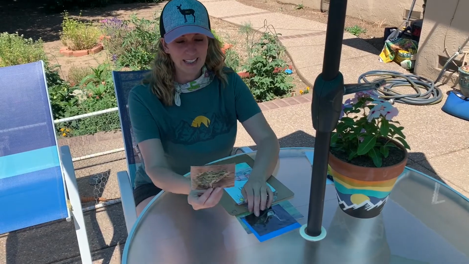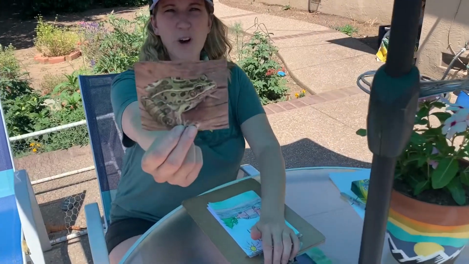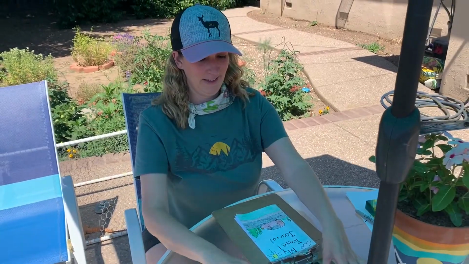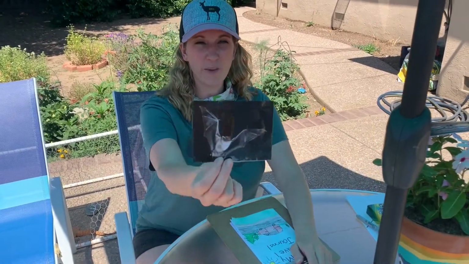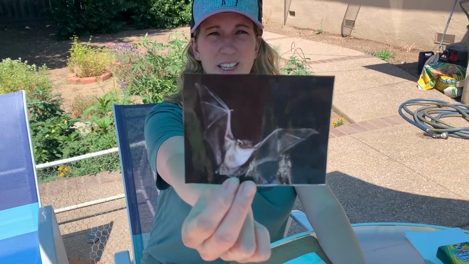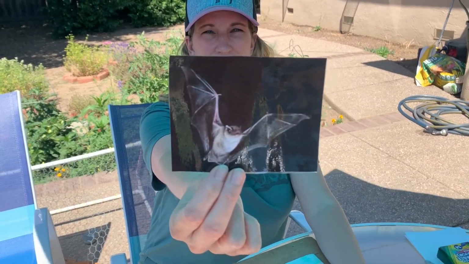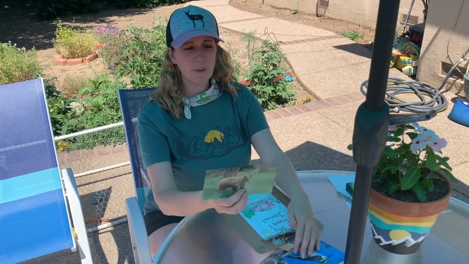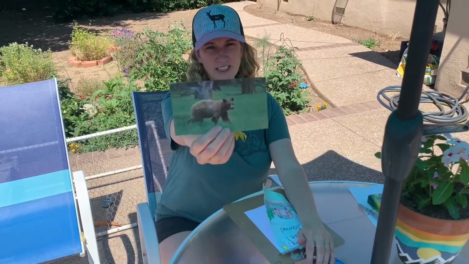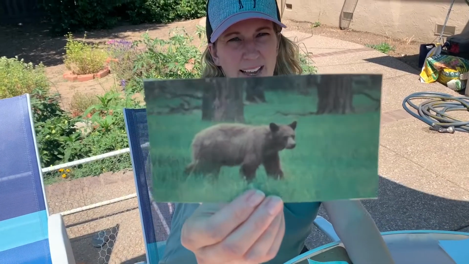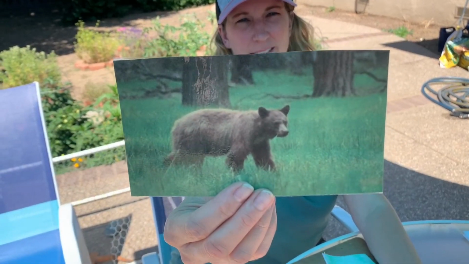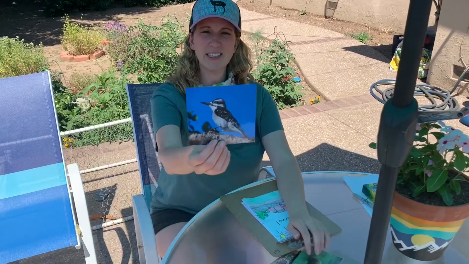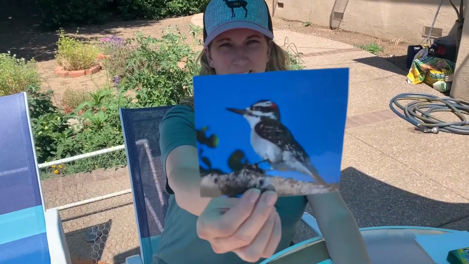I remember seeing this guy, the northern leopard frog, which we saw earlier today. I remember how lucky we got in the Grand Canyon that we got to see this little brown bat. And I remember being really lucky seeing this guy in Yosemite, the black bear. And today we saw this guy, a hairy woodpecker.